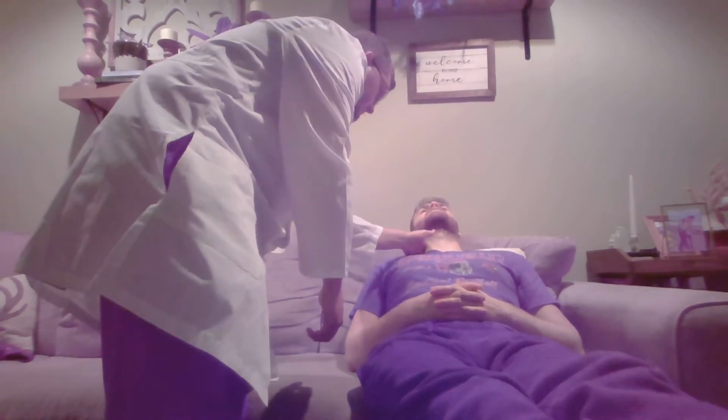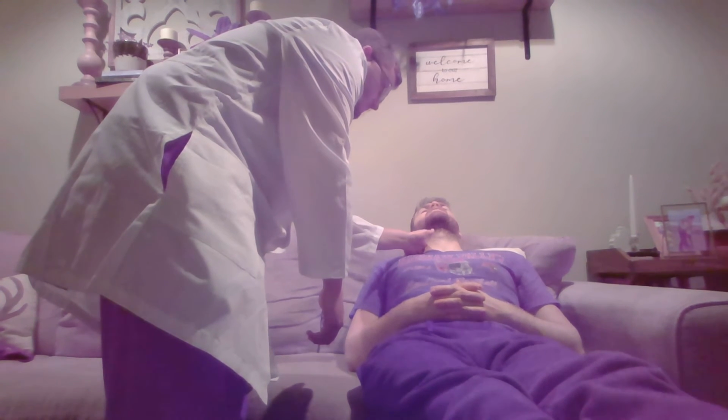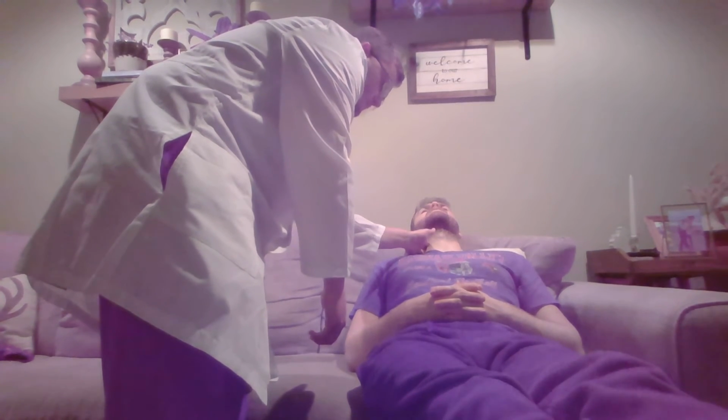So then I'm going to feel on each side of his neck individually for carotid pulse, see if I feel any thrills, any whirring, anything that feels abnormal. I'm not feeling that on the right. And then I'm not feeling that on the left either.